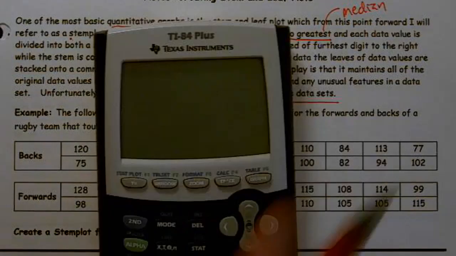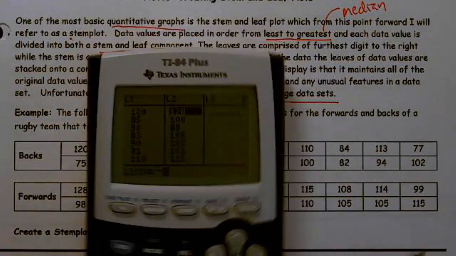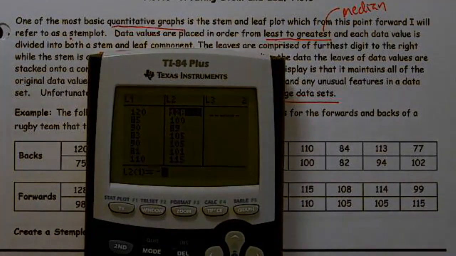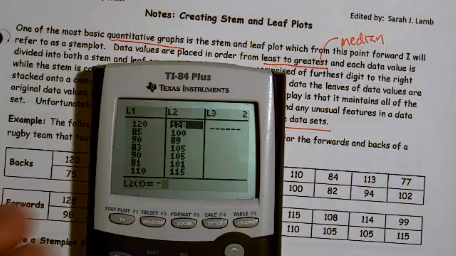So first off, I'm going to turn my calculator on. See if I can get more light on this. So I'll pause this for just a moment. Okay, hopefully that's a little better.